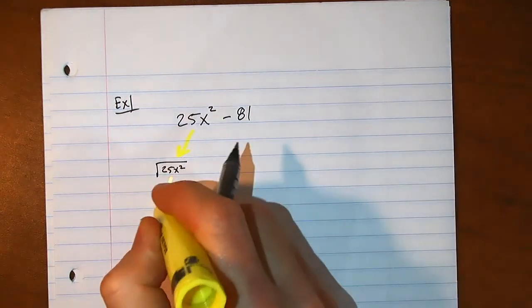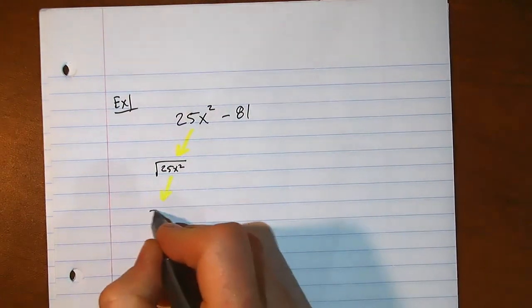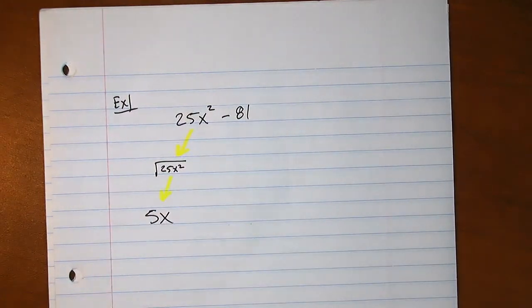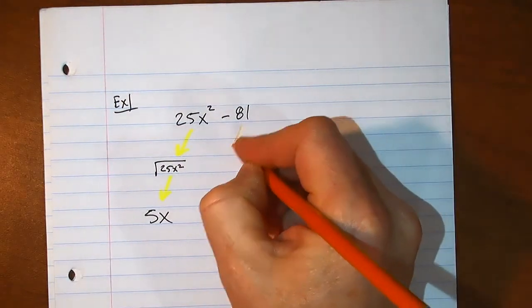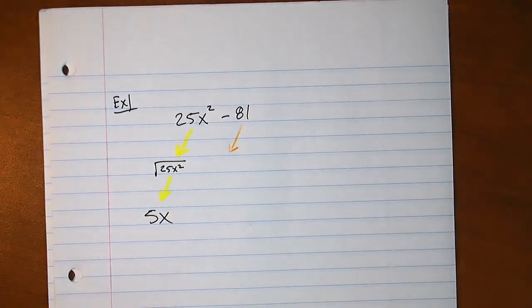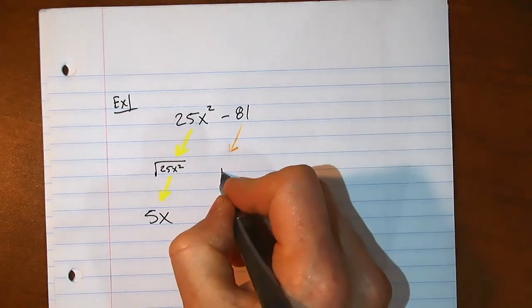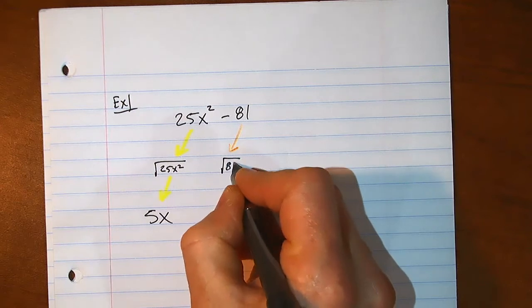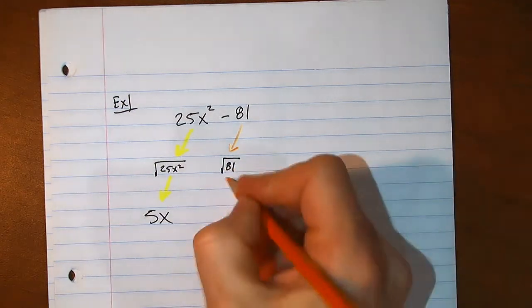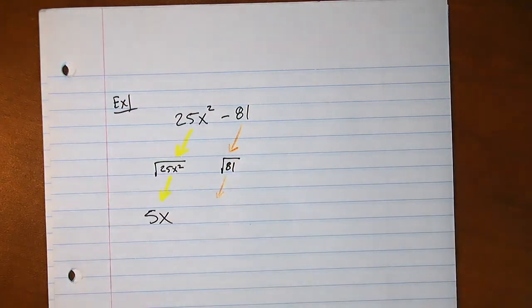So the square root of 25x squared is 5x. Then the next thing I want to recognize is that that 81 came from squaring the second thing that was in my conjugate pair. So to undo that squaring process, I'm going to square root 81. Square root of 81 is 9.